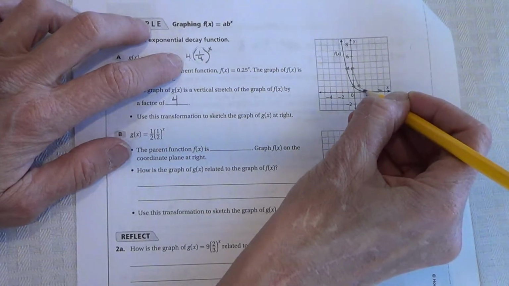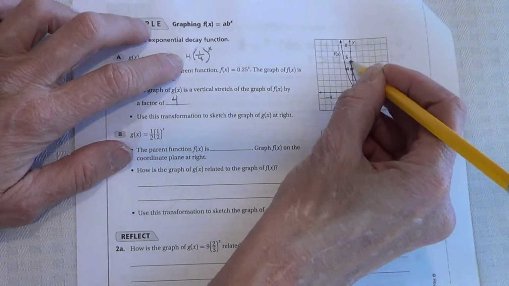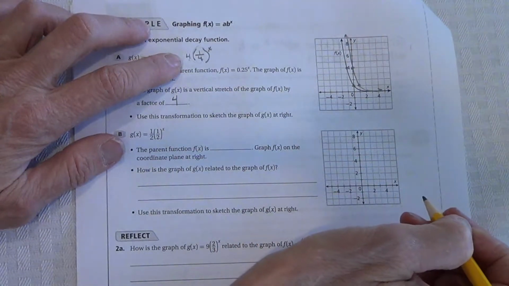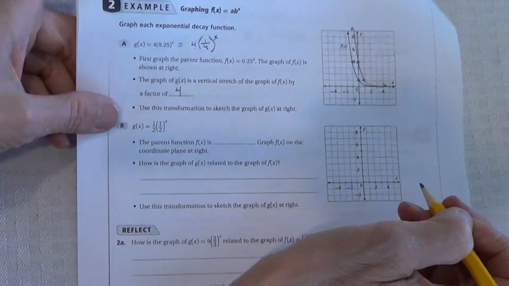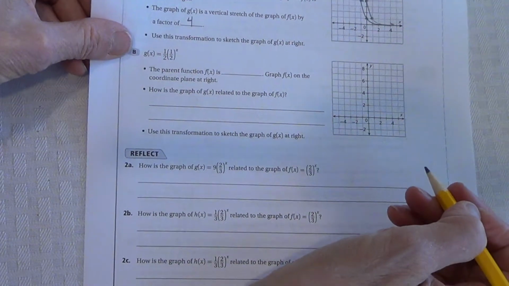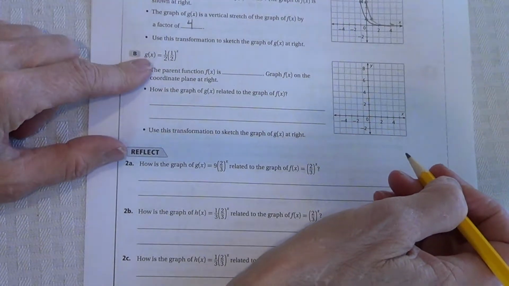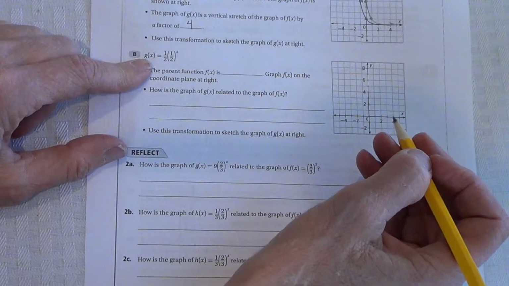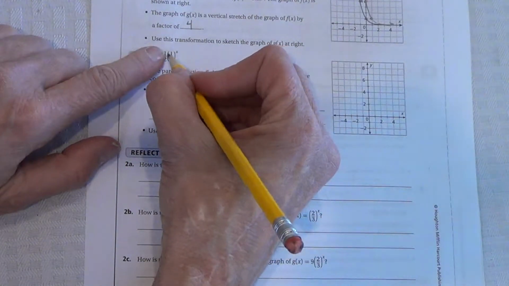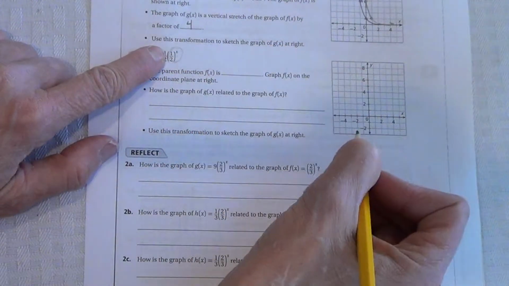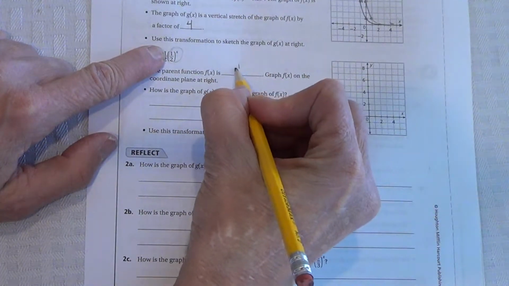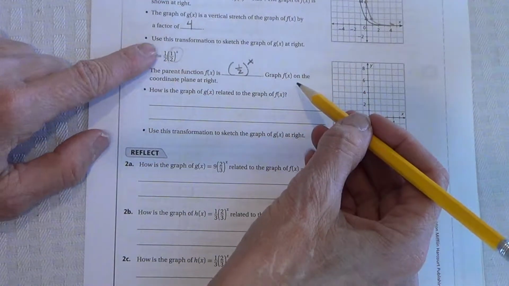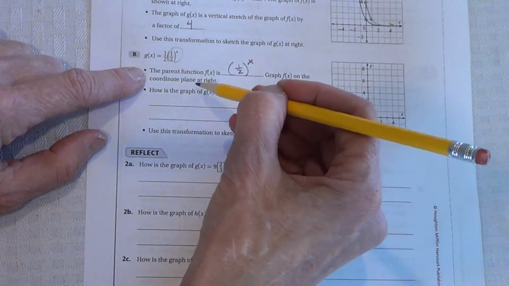Still going to get ever so close to that asymptote, but it's really stretched up there as it comes down. Okay? Now we're going to take a 1/2 of the 1/2 to the x function. So the parent function is just this without the a transformation. So it's 1/2 to the x, it's the b value. Okay? Graph the 1/2 to the x on the f of x coordinate plane at the right.